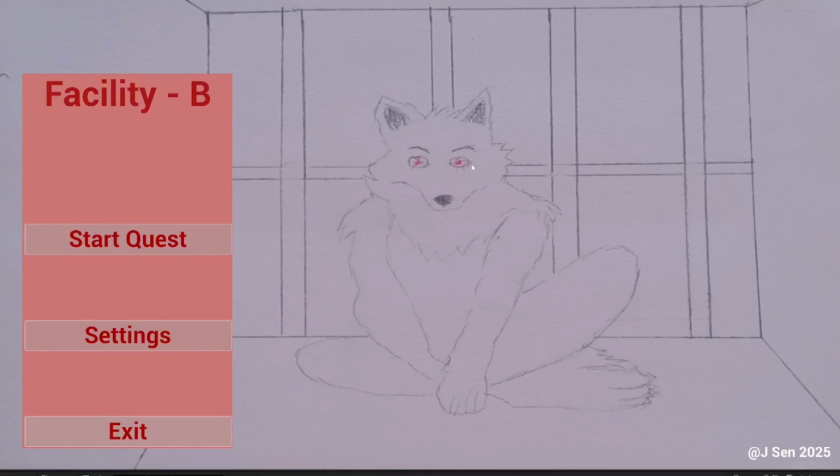My main game is called Facility B, which will be explained later because it's pretty much the whole theme of the game and the environment that the game's based around. So I'm going to discuss in this commentary video the different elements in my game and why I added them into my game. So the creative decisions.